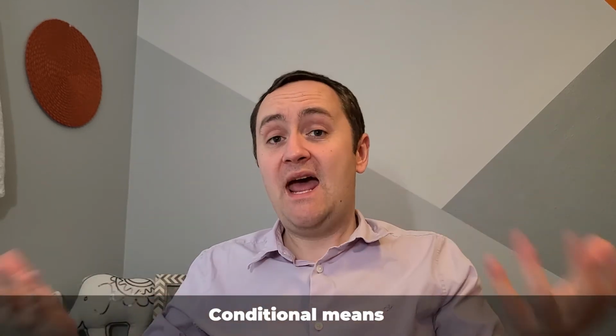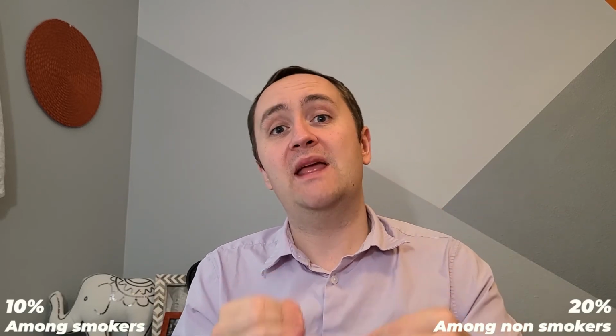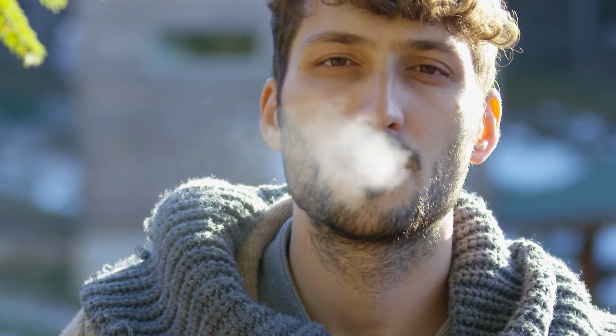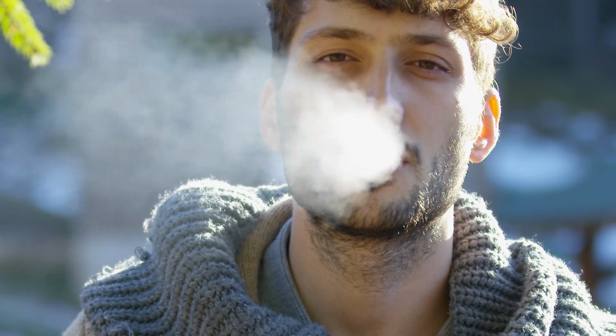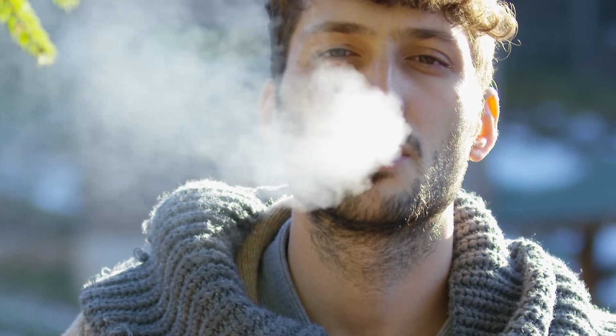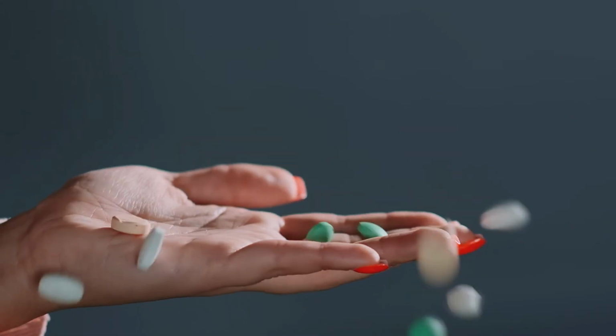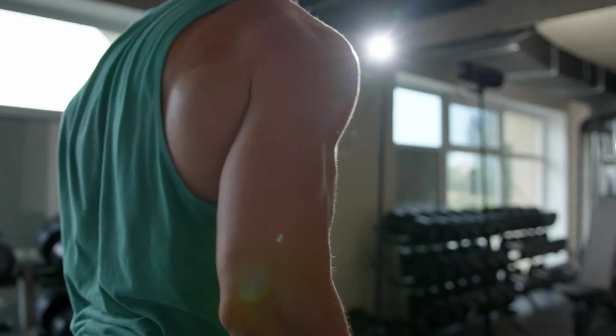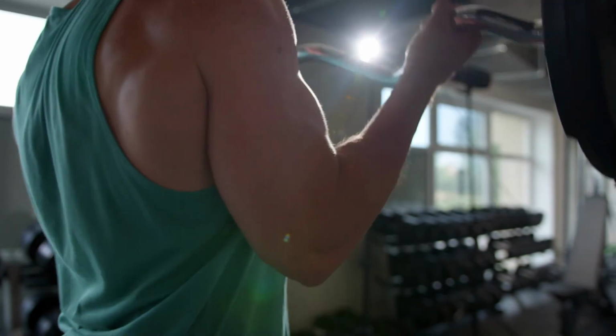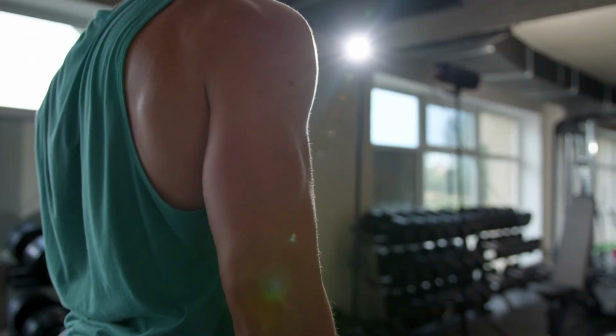So in the case of a categorical variable, I might say, okay, the mean number of people who take vitamin E is something like 10% among smokers and something like 20% among non-smokers. I'm describing how the conditional mean of vitamin E taking changes over the different values of smoking or not. Or I might describe how the mean of vitamin E amount that you're taking changes over different levels of vigorous exercise. This is a way of describing how the conditional mean changes.